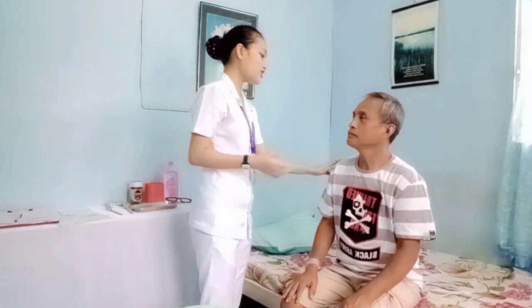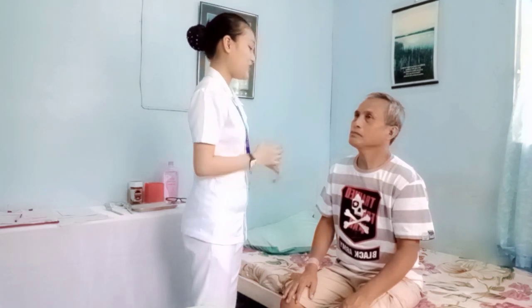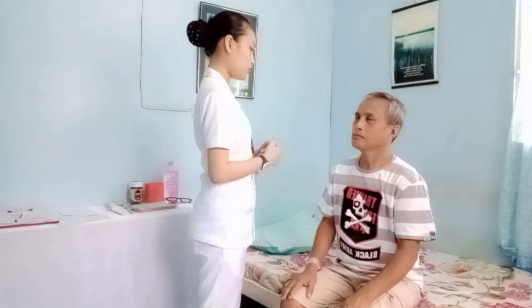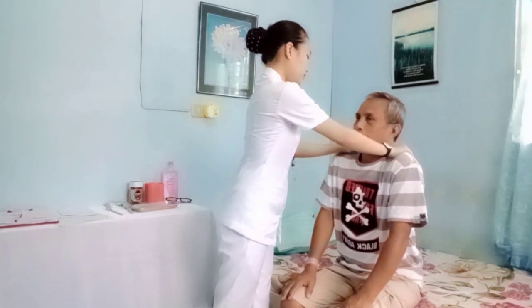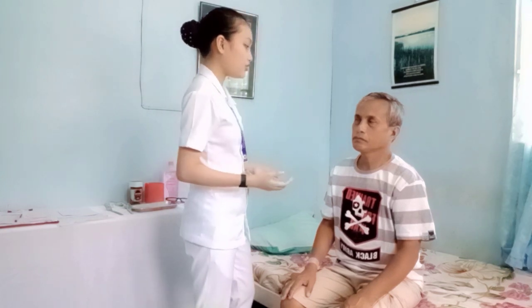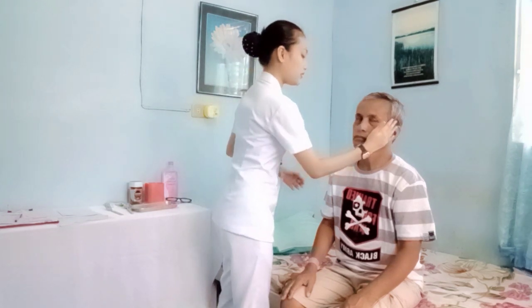Okay, sir. I'm really sorry for that a while ago. We are going to assess now your trapezius and sternocleidomastoid muscle. First, we have to expose the trapezius muscle. Can you please shrug your shoulders? Hold it, please. Okay, down. Assess for the strength and the contraction.